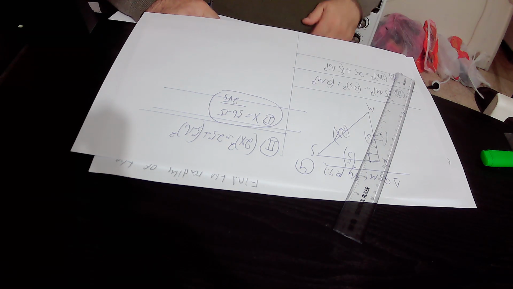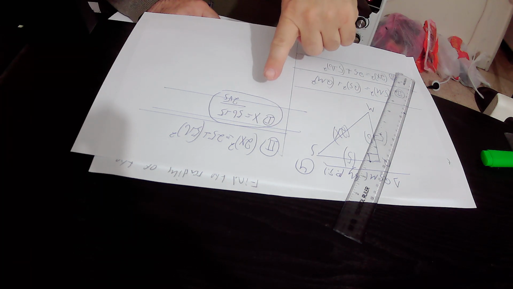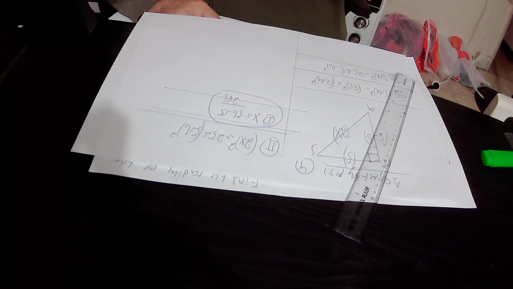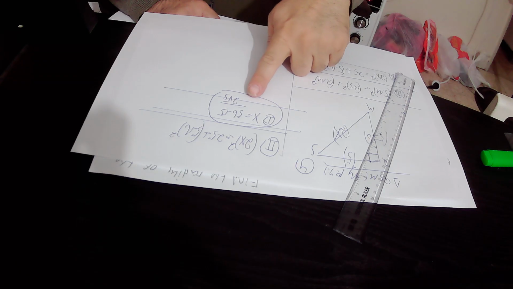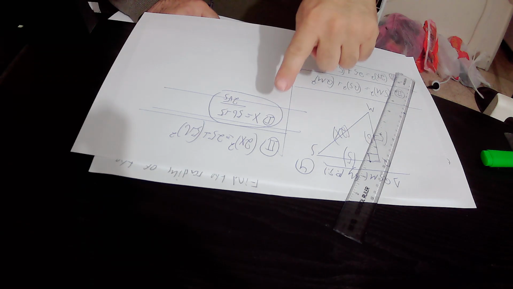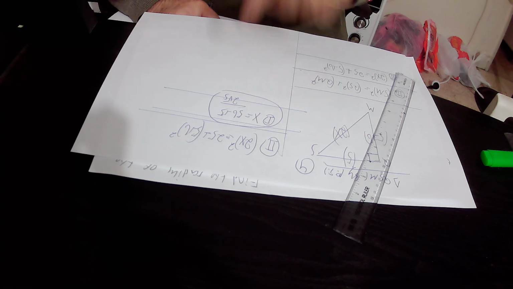So actually we can substitute x in equation number 2 by the value that we found for x in equation number 1. According to equation number 1, x equals 5b plus 5 over 2 times square root of 5. Therefore, we can substitute x in equation number 2 by 5b plus 5 over 2 times square root of 5.